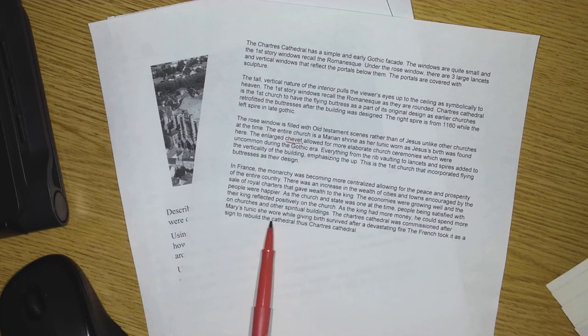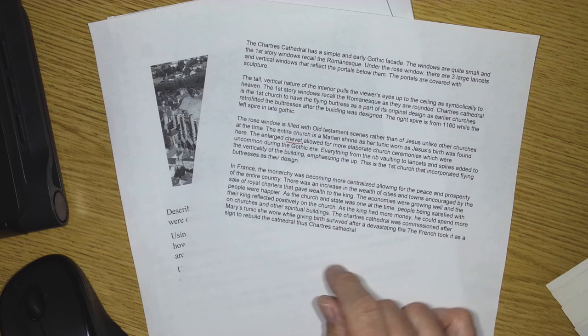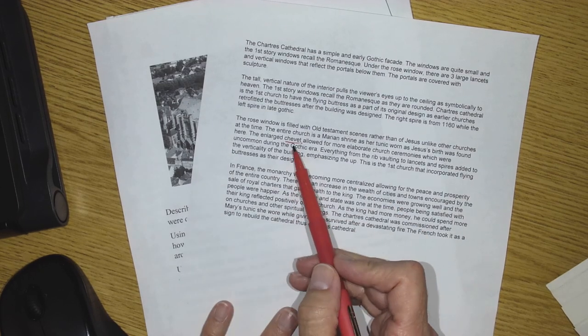Okay, this gets a little muddy. The tunic survived after the fire. The French took it as a sign to rebuild this. Okay, all right. So I think I've got place and time. I'm really curious about that.